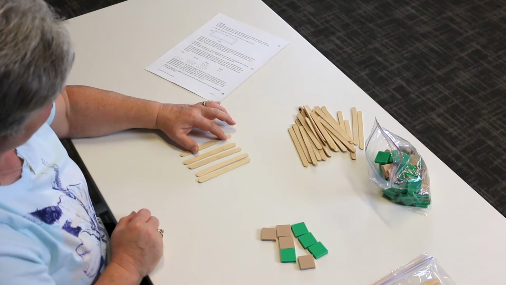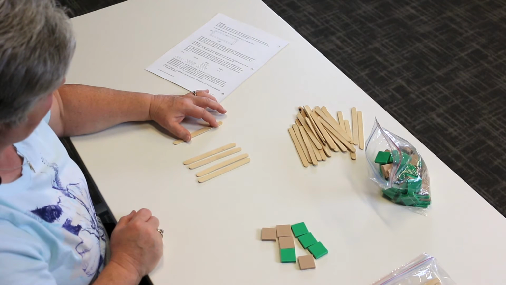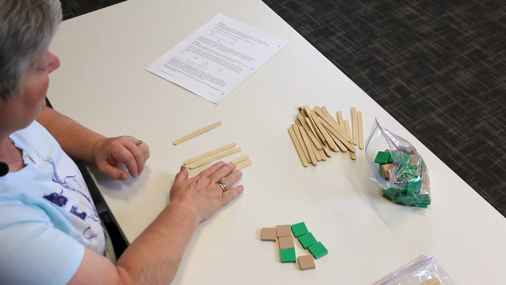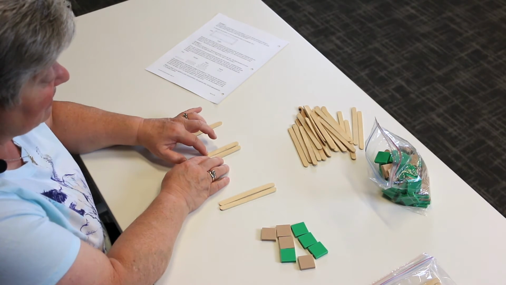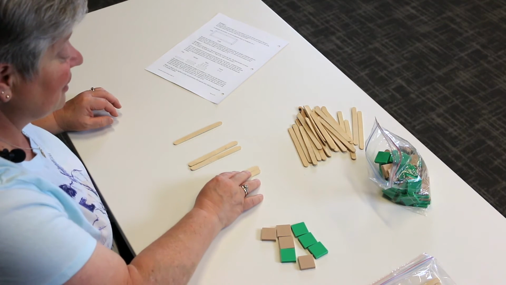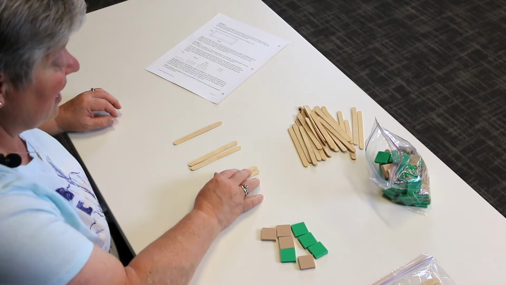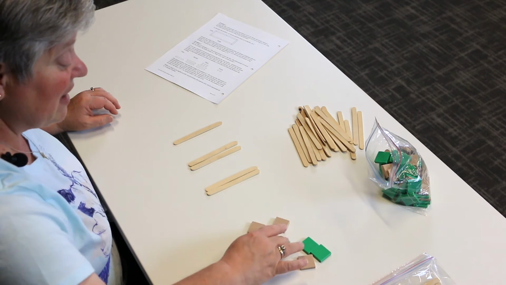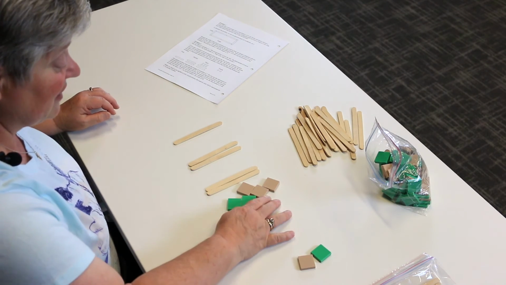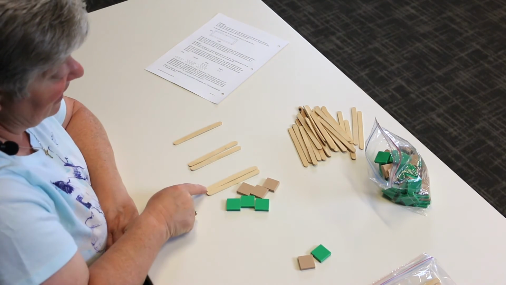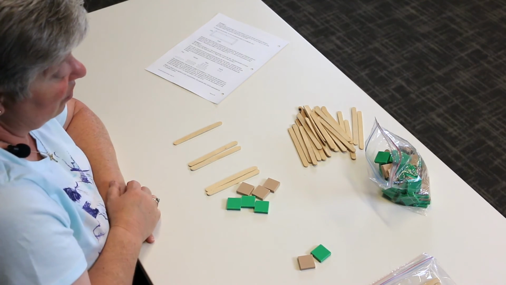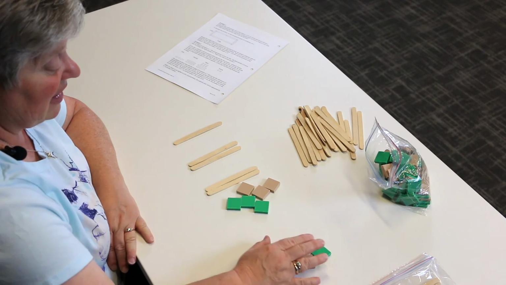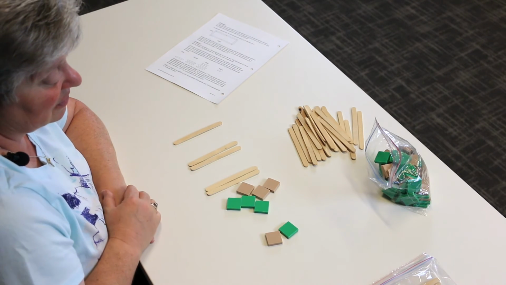So my first number, which was 1 popsicle stick, is going to be 4. My second number was 2 popsicle sticks. That's going to be 8. My third number was 6 more than the second one. So now I have 8 plus 1, 2, 3, 4, 5, 6, or I have 14, and my last one is 2.